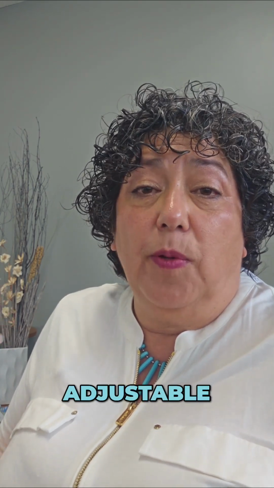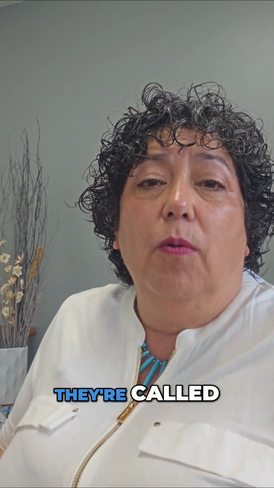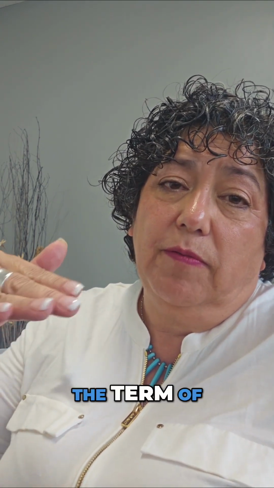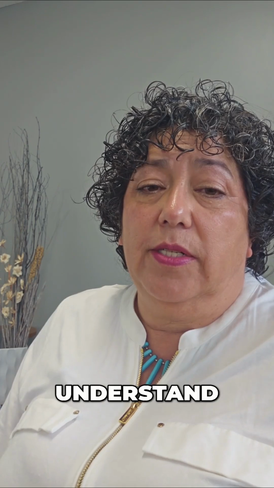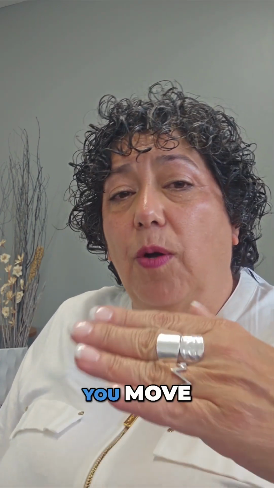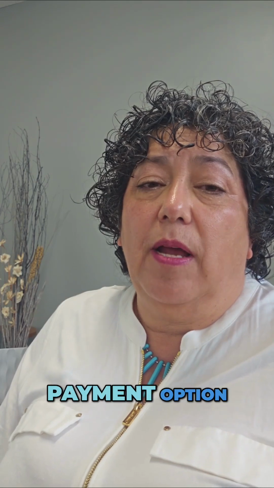You can find adjustable rates, or ARMs as they're called, where in the beginning the interest rate starts low and fluctuates over the term of the loan. It is important to understand how the fluctuations will affect your monthly payment as you move forward in the loan before you choose this payment option.